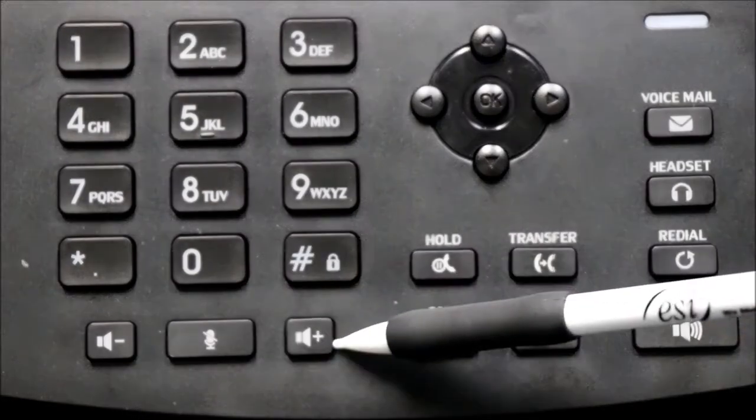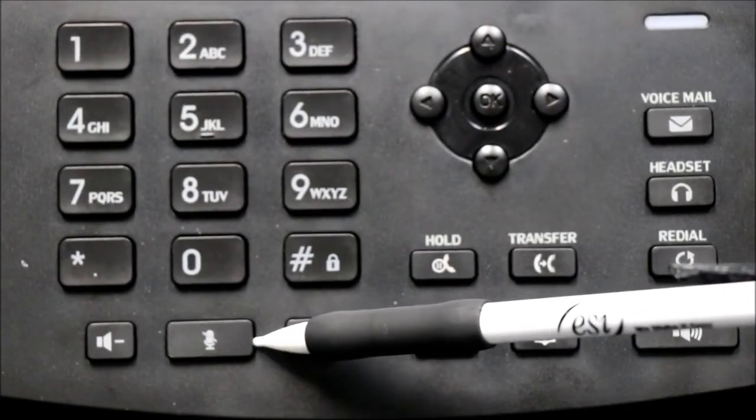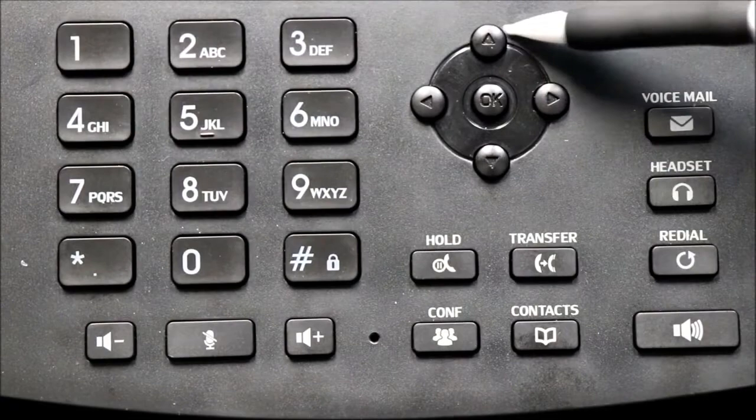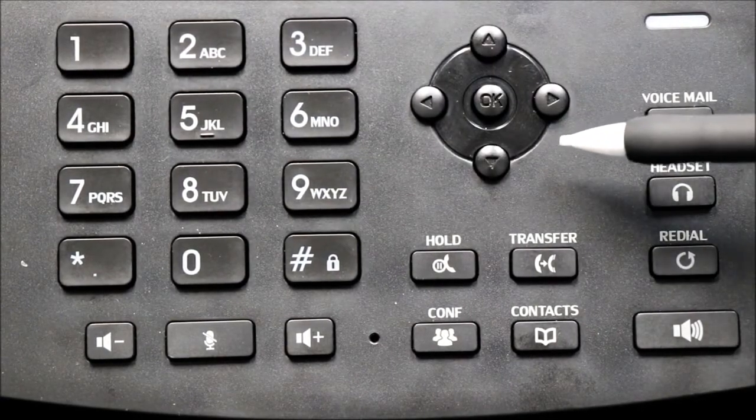The up and down volume key is located here, and your mute key is here. Over here we have the navigation keys that allow you to navigate through the features on the phone.